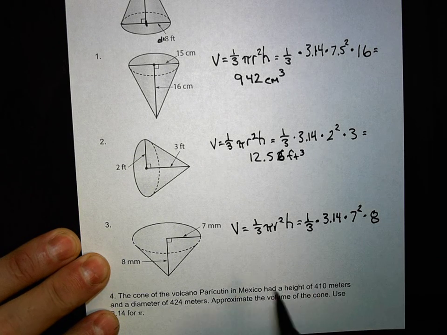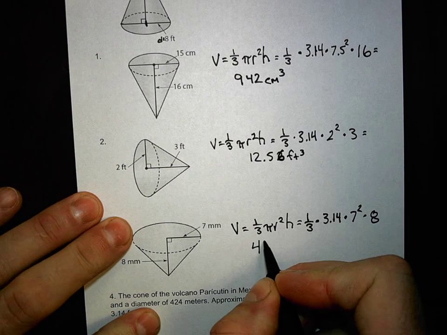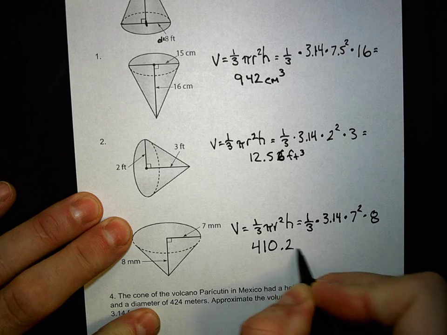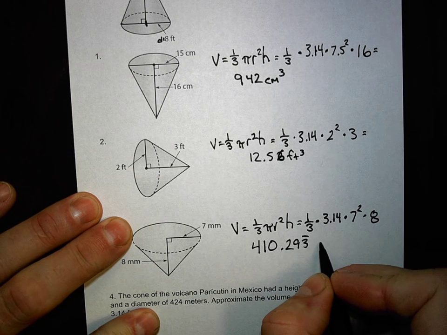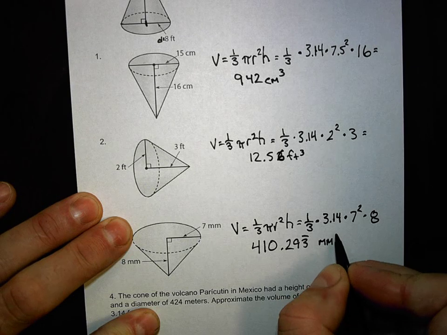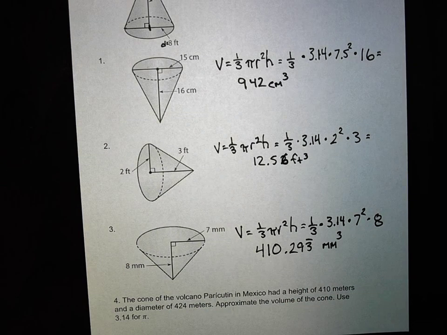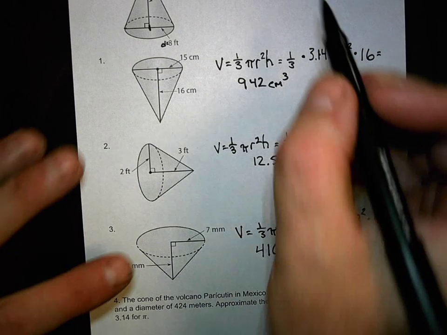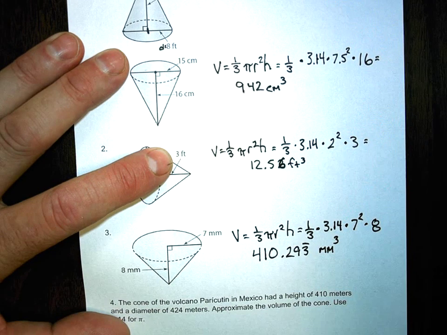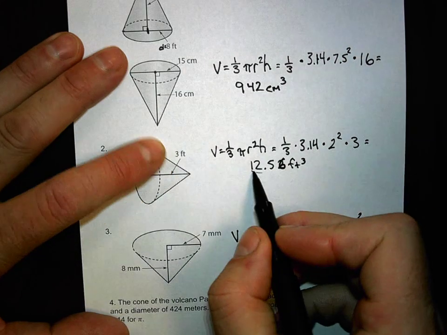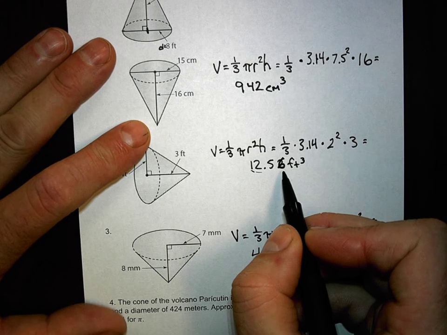We got 410.293 repeating millimeters cubed. All right. Now, notice up here it said round your answers to the nearest tenth. Well, let's look at our answers. This is not to the nearest tenth, is it? No. It's to the hundredth.